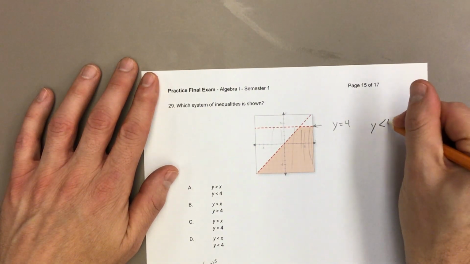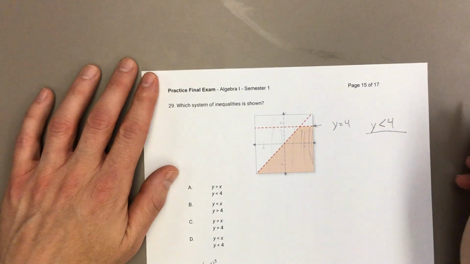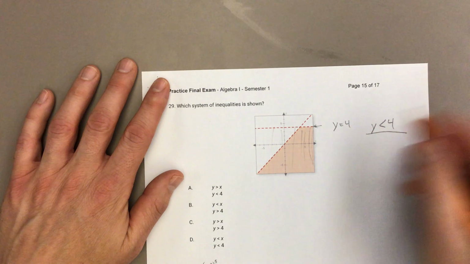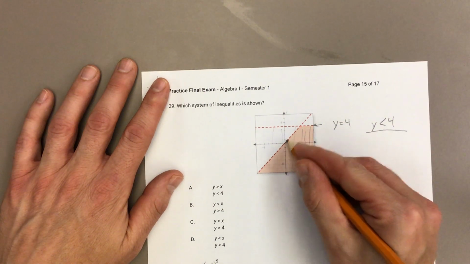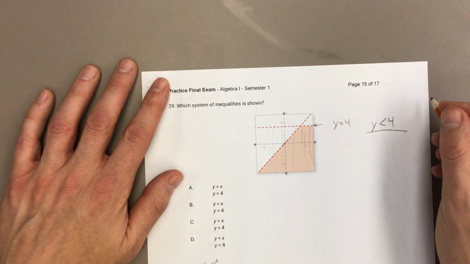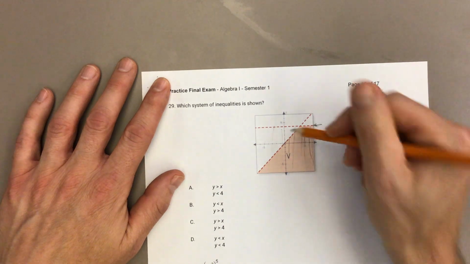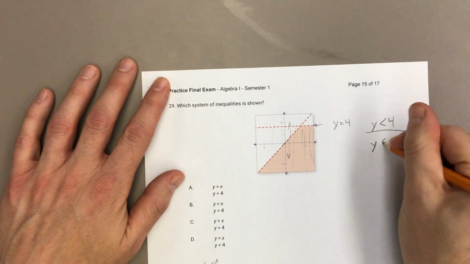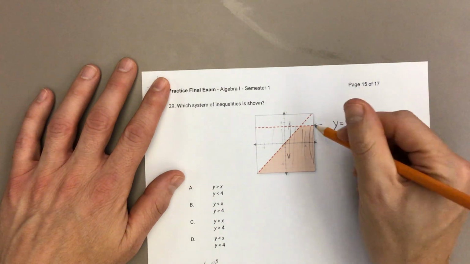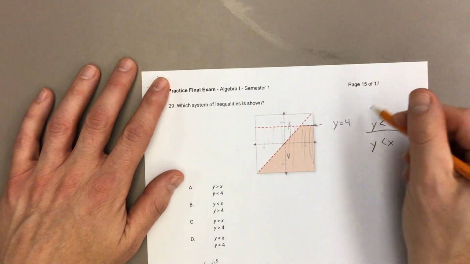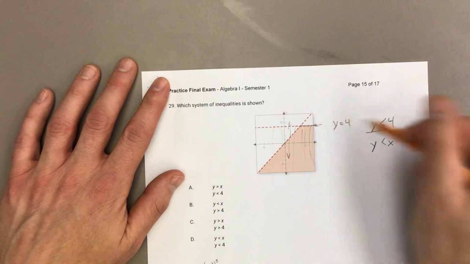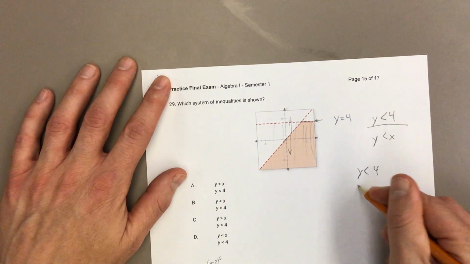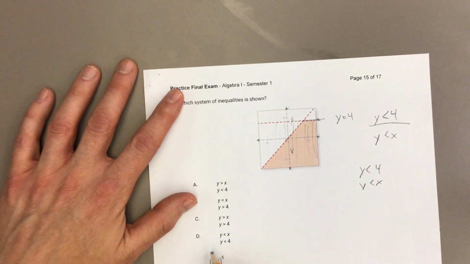Okay, that's going to be one of my inequalities defining my region. And then this line just looks like y equals x. Okay, this is where y is less than x. This is where y is greater than x. So we're on the side where y is less than x. So this region is defined by y being both less than 4 and less than x. Okay, y is less than 4, y is less than x. That's D.